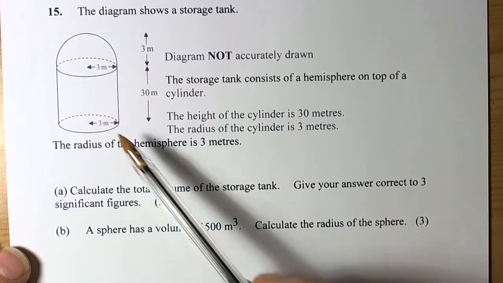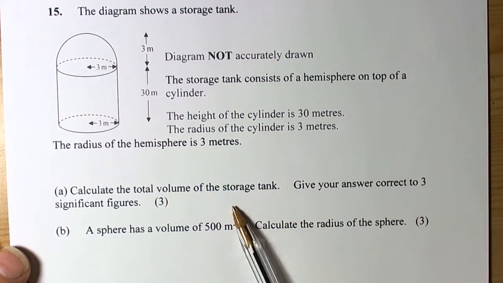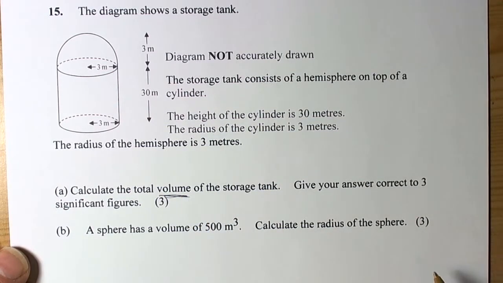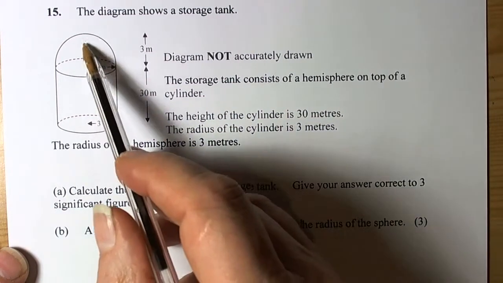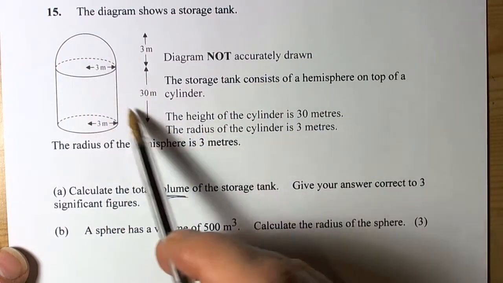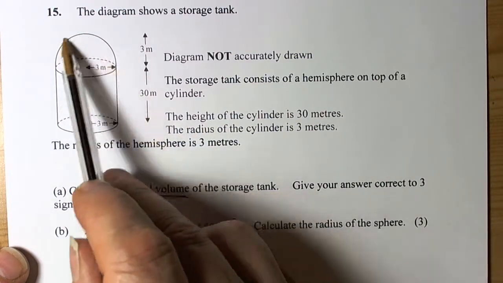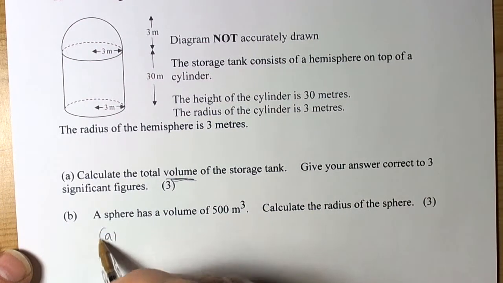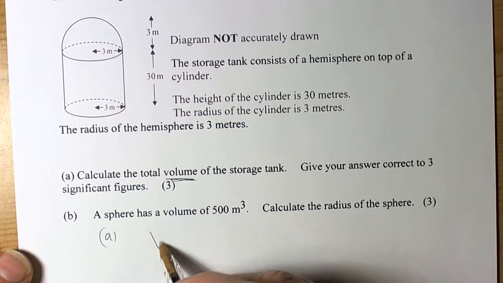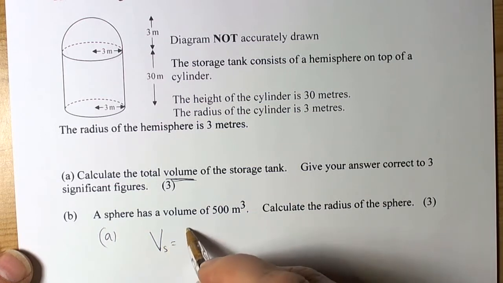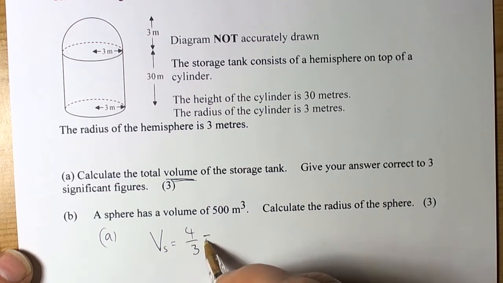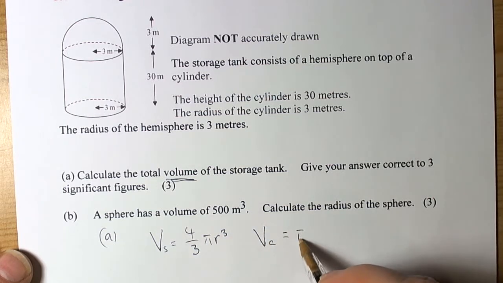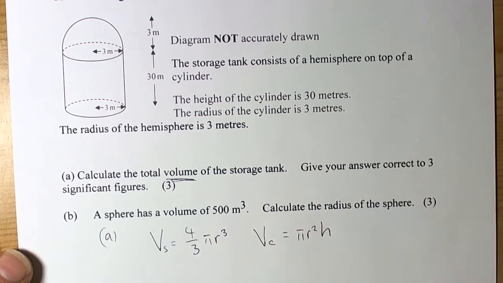This question involves 3D shapes, and it mentions the word volume, so we're going to have to work with some formulas. We look at the shape we've been given, and we can see that it's made up of a cylinder and half a sphere. So the first thing we should do for question A is write down that the volume of a sphere is 4/3 pi r cubed, and the volume of a cylinder is pi r squared h.